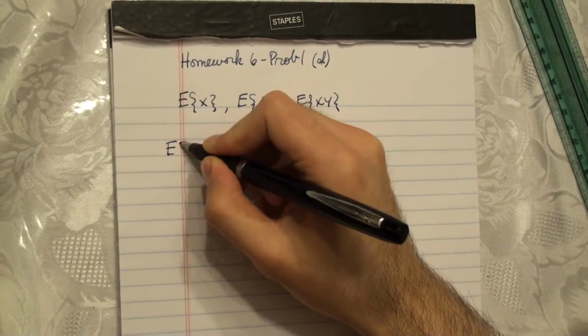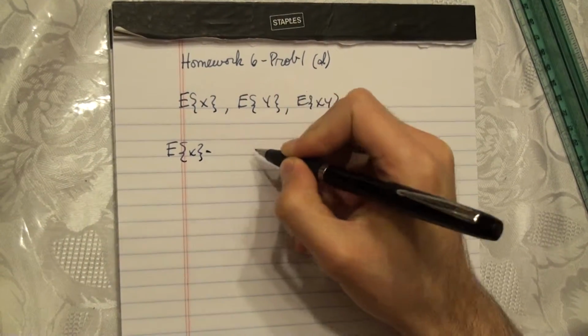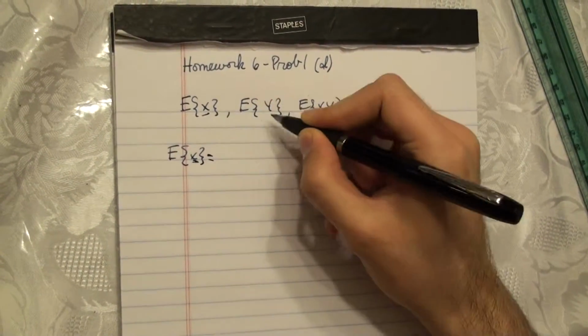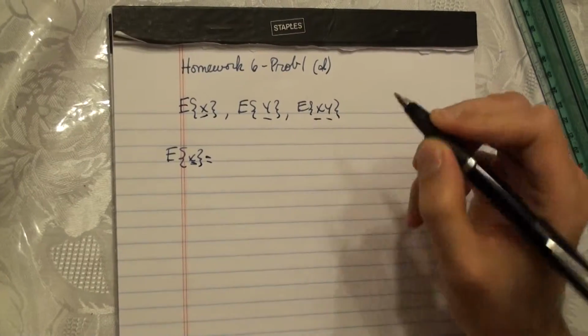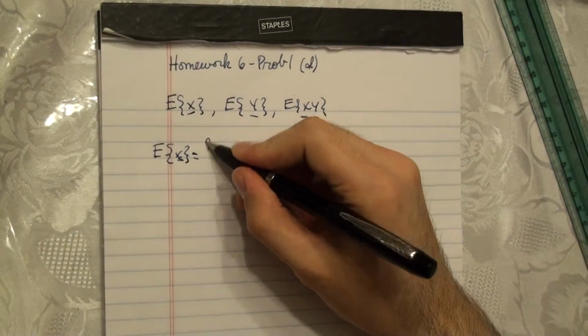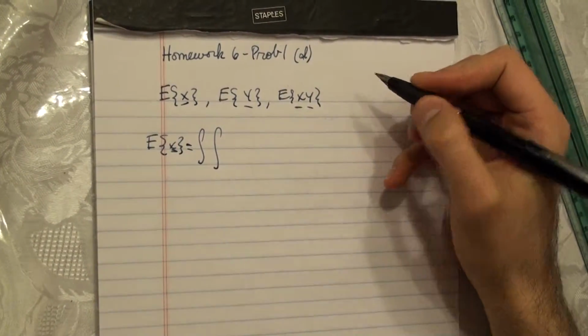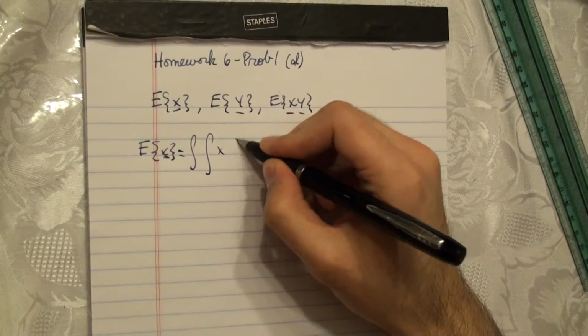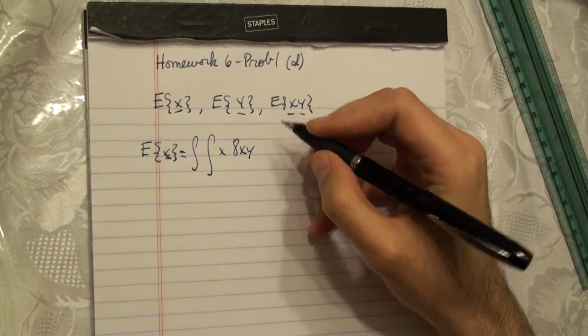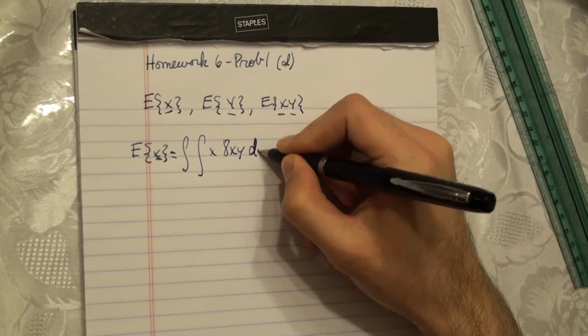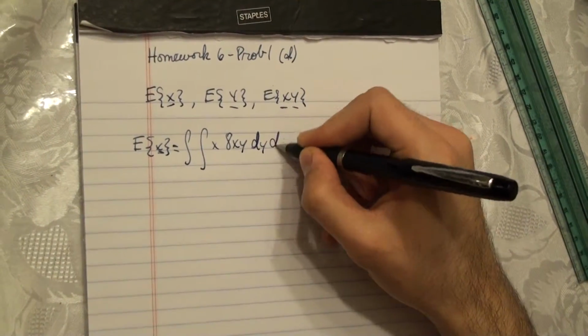So we have the expected value of x. By the way, these should be random variables. We have the double integral. f of xy is just 8xy, so we have x times 8xy. And then we're going to integrate. I'm integrating first with respect to y, and then with respect to x.